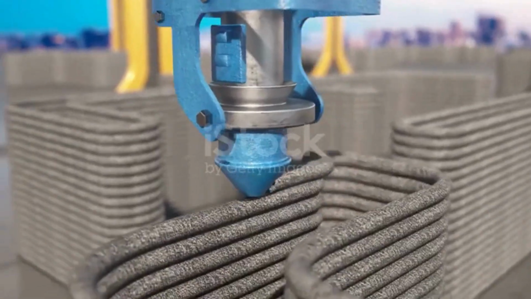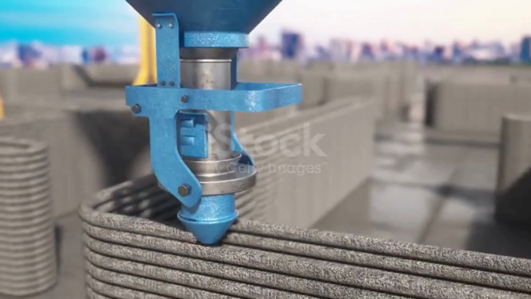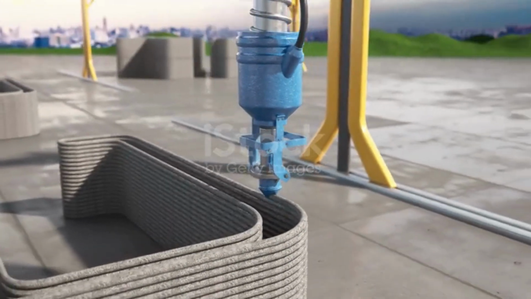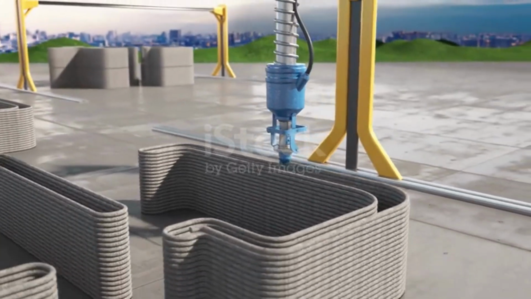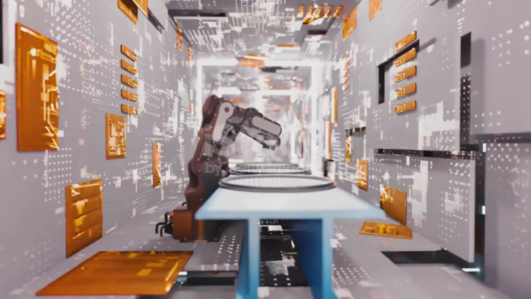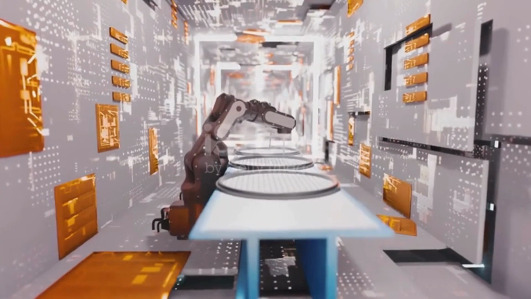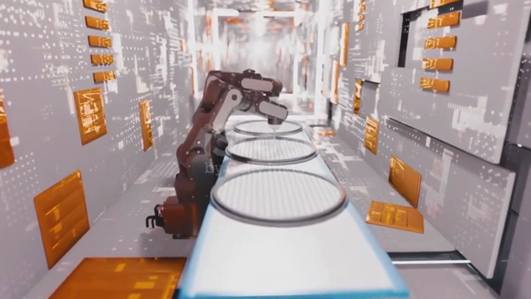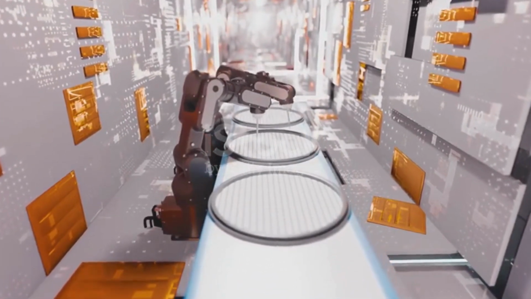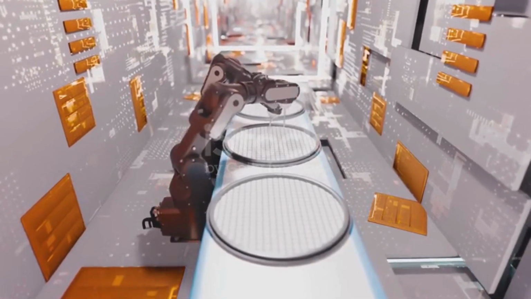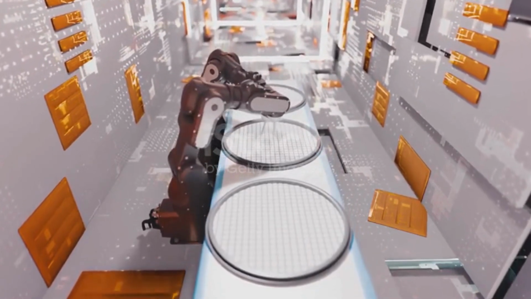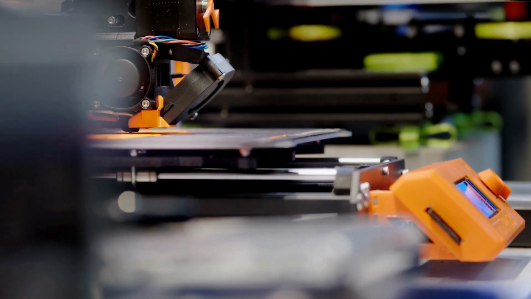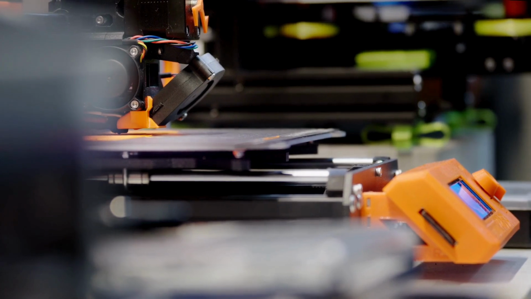3D printed construction uses large-scale automated printers that build structures layer by layer using specialized concrete or construction materials. Instead of relying entirely on manual labor, the printer follows a digital design and creates walls and structural components with high precision. Some projects that previously required weeks or months can now be completed in a matter of days. As housing shortages and construction costs continue to rise globally, this technology offers a promising alternative to traditional building methods.